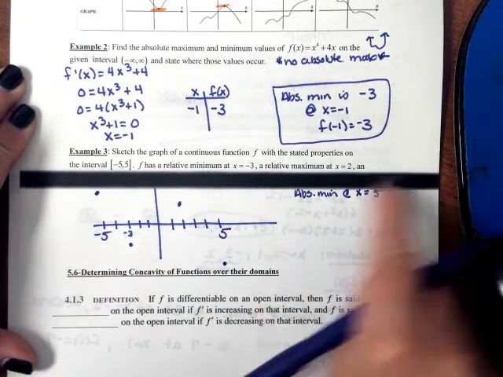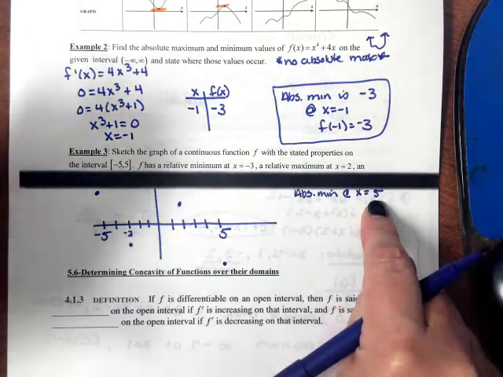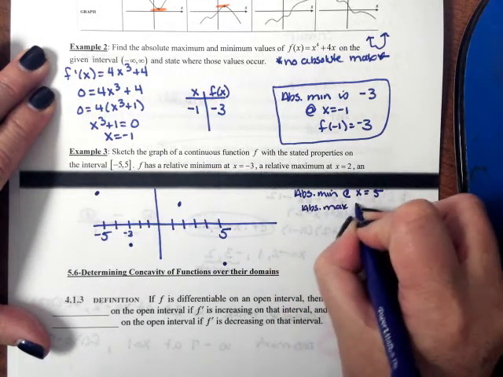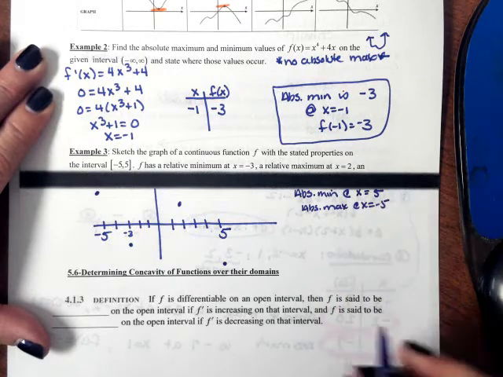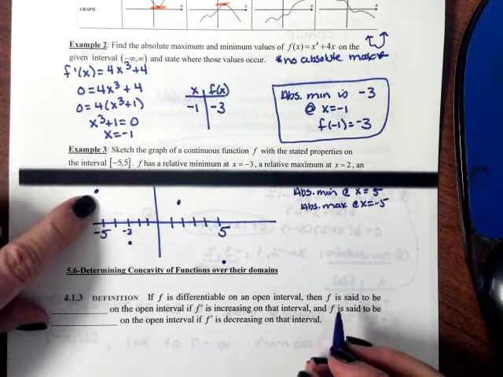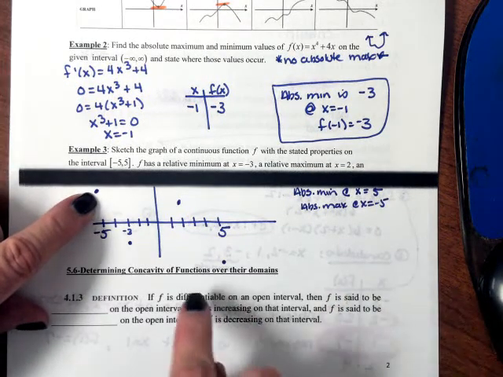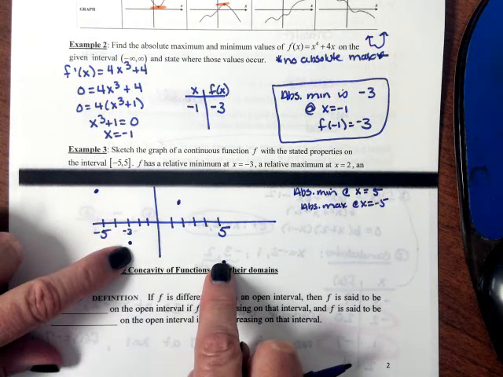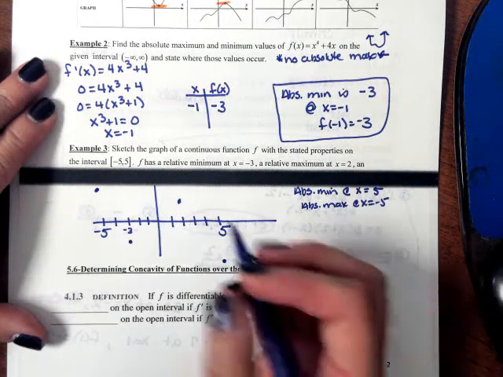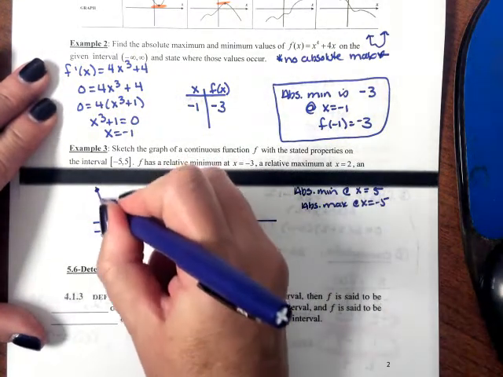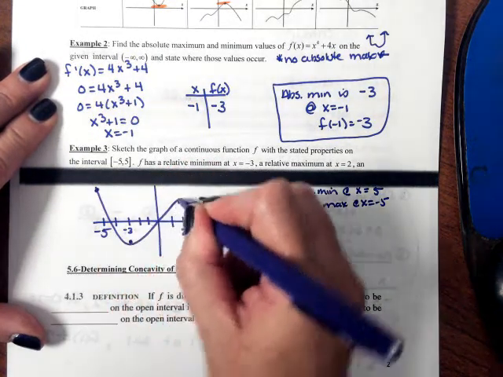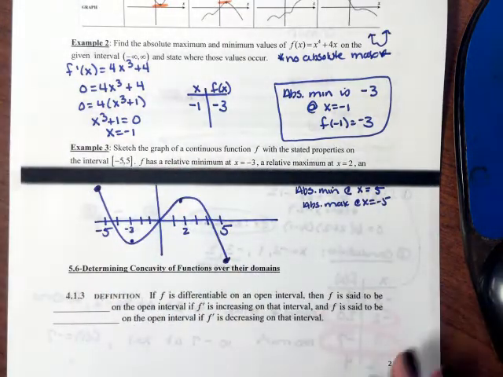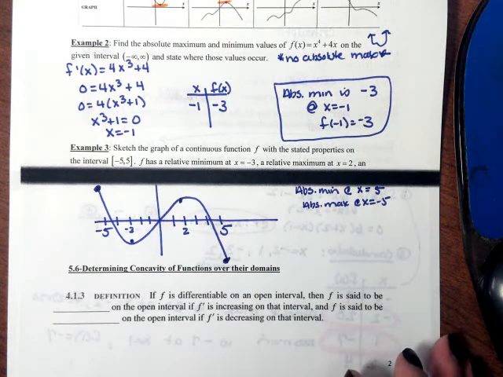That black line went right through where they told me that we have an absolute minimum at x equals 5 and an absolute maximum at x equals -5. So I want this at -5 should be my highest point, at 5 should be my lowest point. I should have a relative minimum at -3 and a relative maximum at 2. And again, don't put arrows at the end because you have that closed interval. So any questions on doing the sketch?